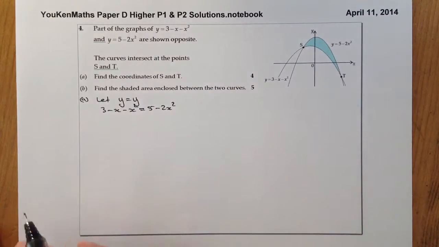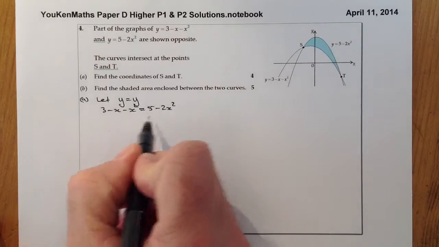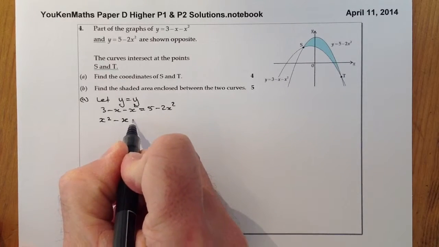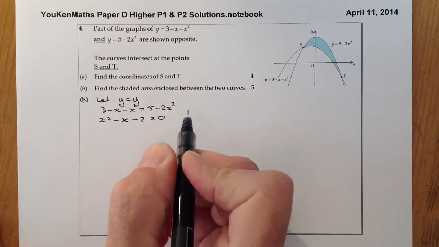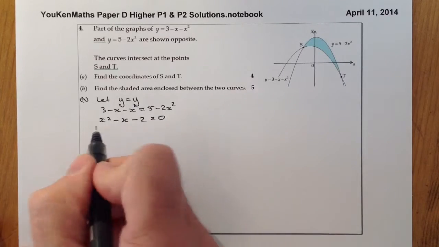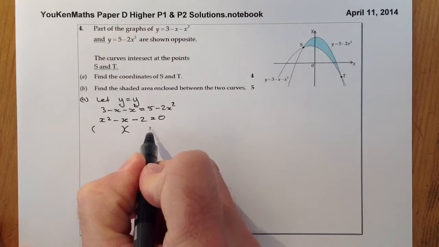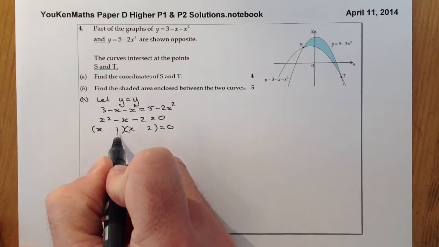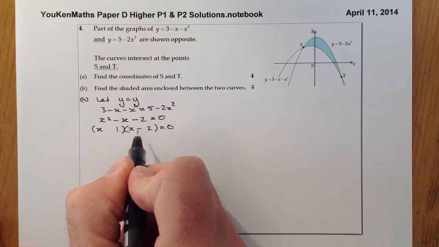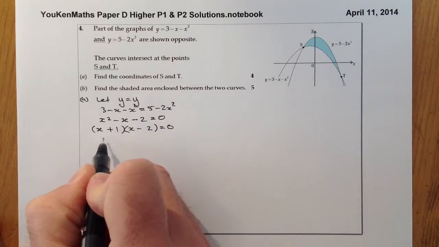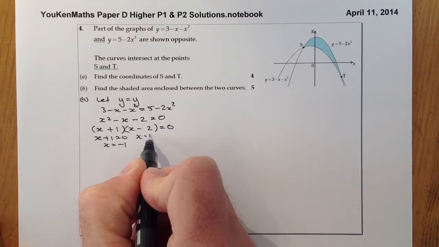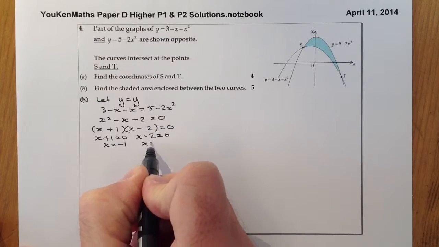What I'll do is gather everything on the left hand side and make it equal to 0, and that makes it easier to solve. So bringing the x squared over, that'll give me x squared minus x minus 2 equals 0. From there I've got a trinomial, and I'll factorise that and go forward and solve it. So I've got x here, that will be a 2 and a 1, and the 2 must have the minus with it. So x plus 1 equals 0, so x is equal to minus 1. x minus 2 equals 0, so x equals 2.